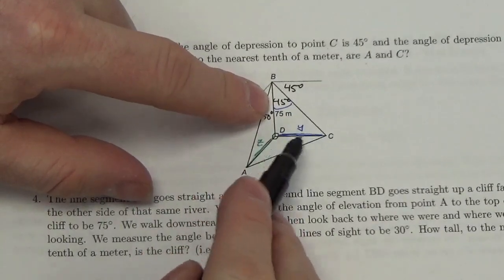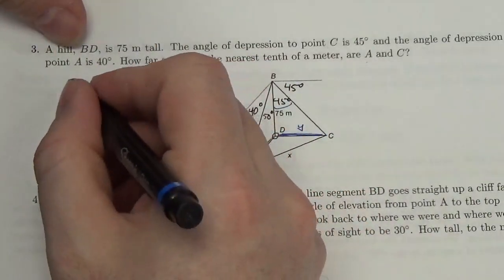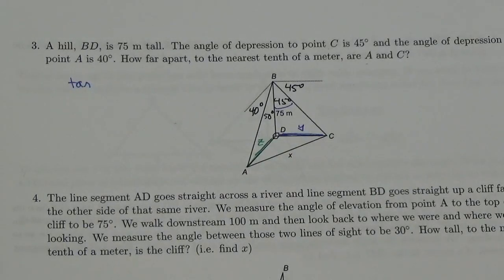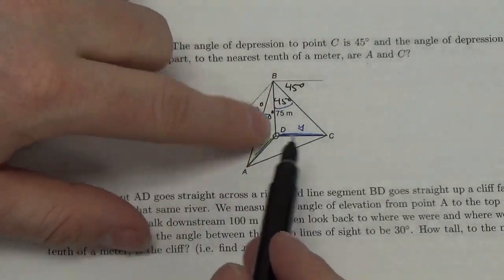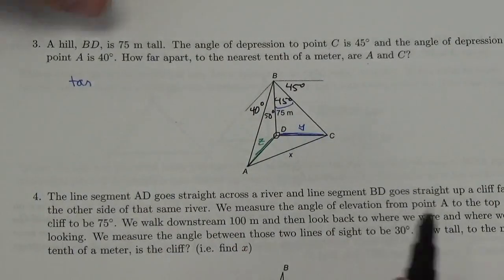I know that the Y side is opposite, and I know that the 75 is going to be my adjacent, so this is tangent. Now, at this point you'll probably notice that tangent comes up a lot. And yeah, it does, in a lot of word problems. The reason is that sine and cosine both rely on the hypotenuse, and in a lot of real-world applications, the hypotenuse just isn't easy to solve for. It's not a side that you would naturally measure, whereas the two lengths along the perpendicular are typically relatively easy to measure.